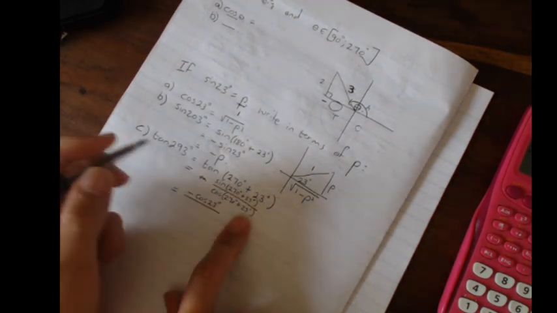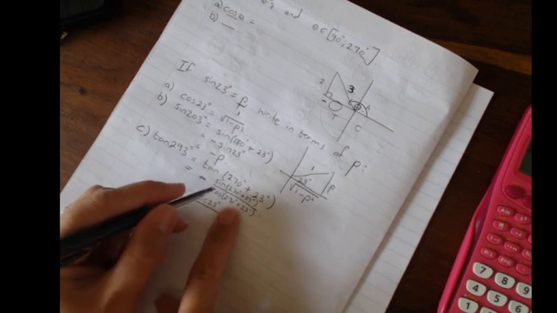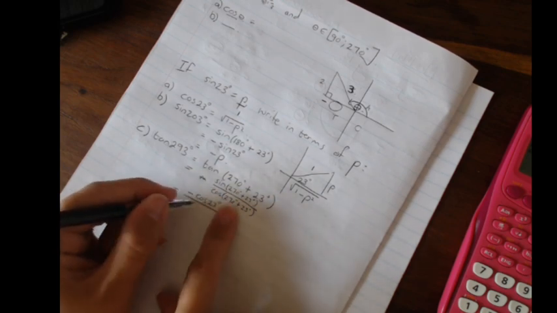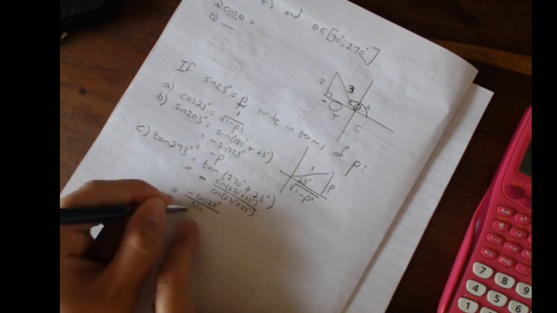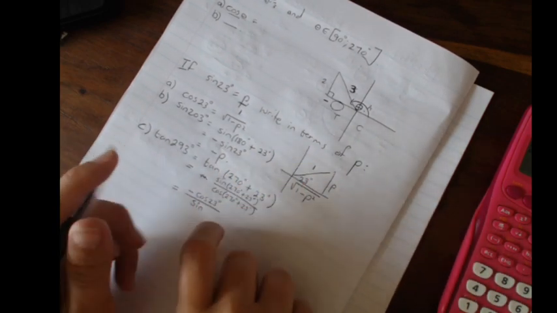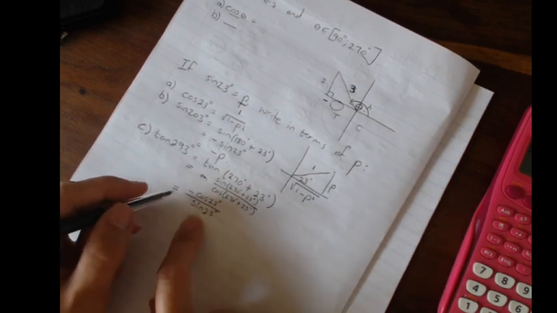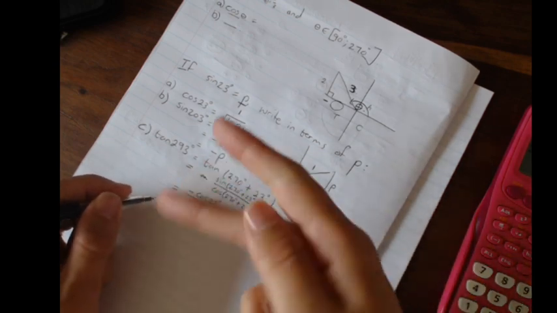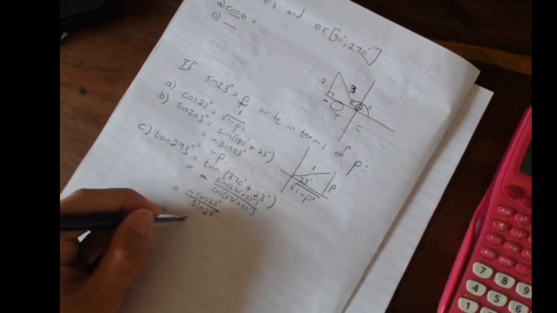And cos of 270 plus 23 is going to change to positive sine, because cos in quadrant 4 is positive. Even though I change it to sine, I follow the sign of the original. So sine 23, and then this is cos over sine, which is the reverse of tan, so negative cot 23.